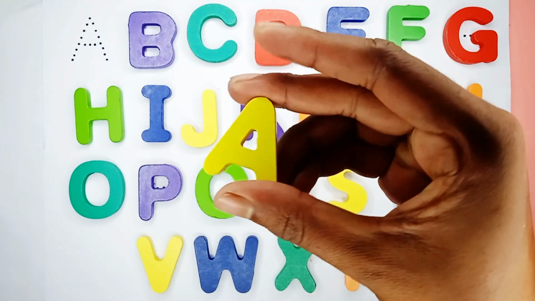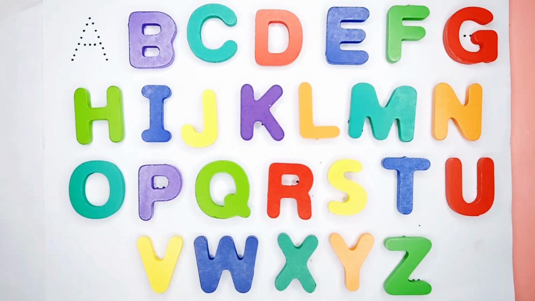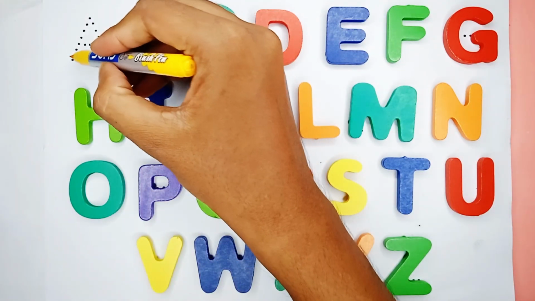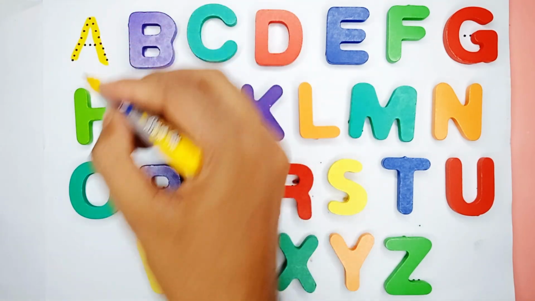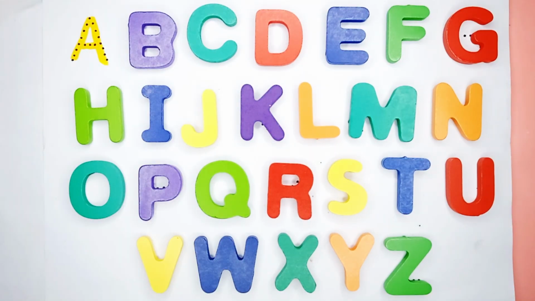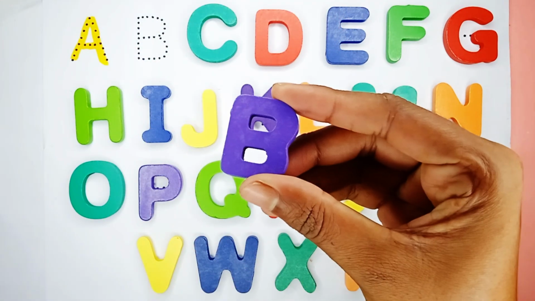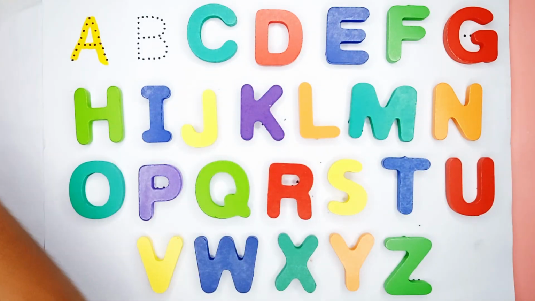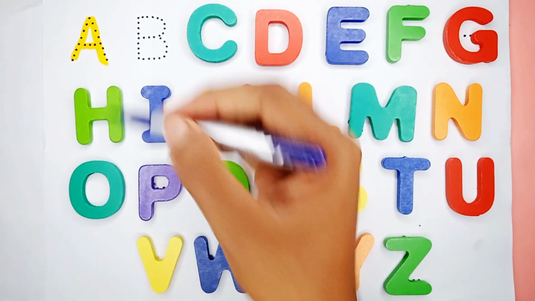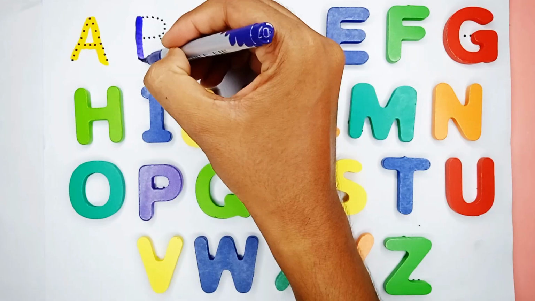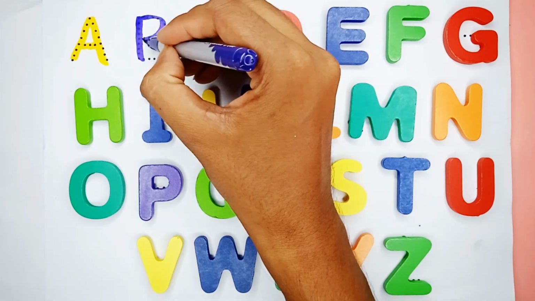A. A is for apple. Yellow color. A. B. B is for ball. Blue color. B.